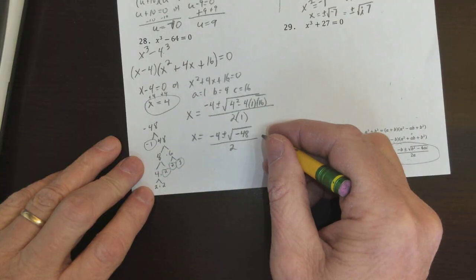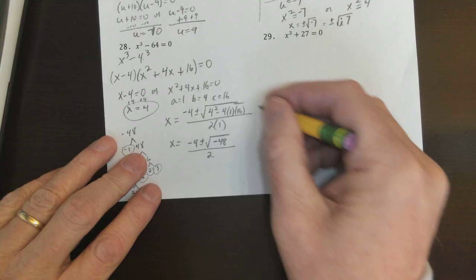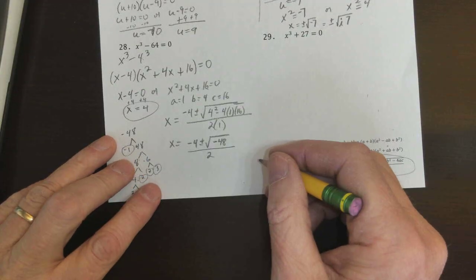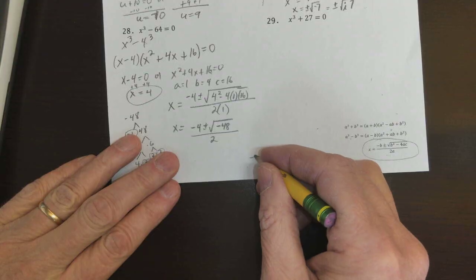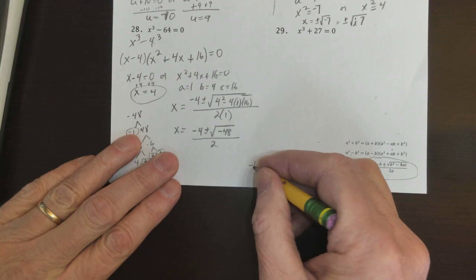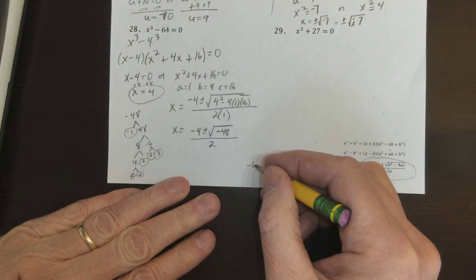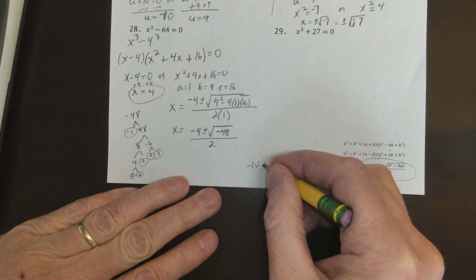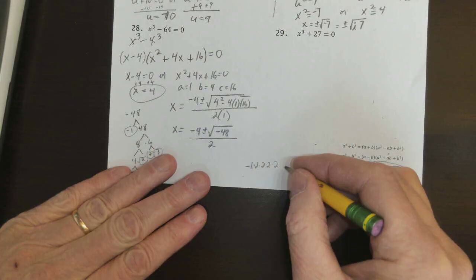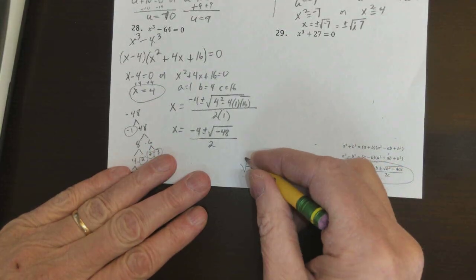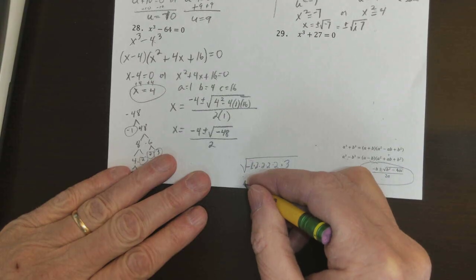So I'm just looking for a good place: negative 1 times 2 times 2 times 2 times 2 times 3.